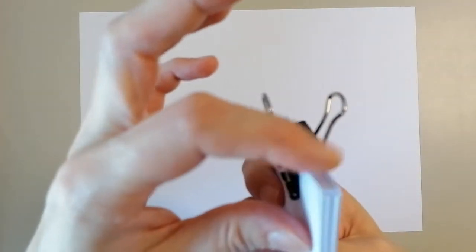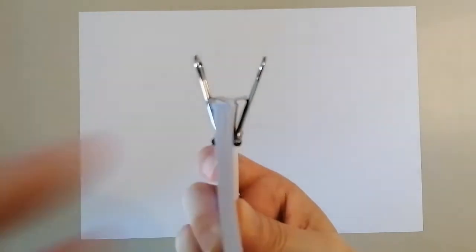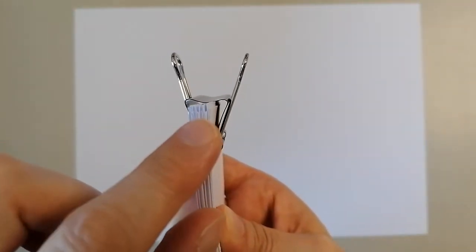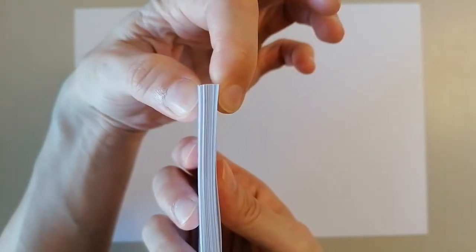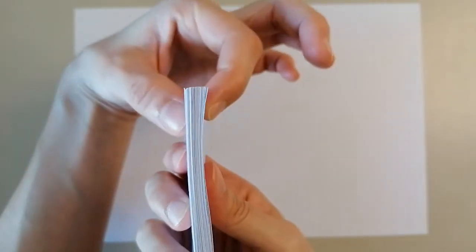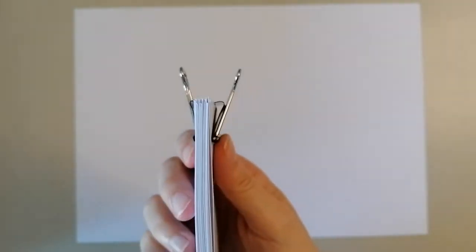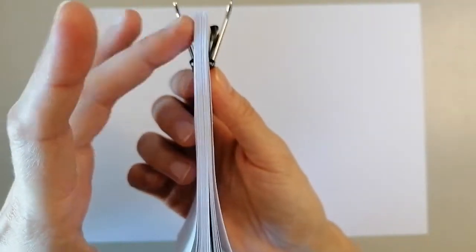And here, it doesn't matter if this part is not perfect. As you can see, there are differences. I don't know if the camera is getting it. Yeah, differences here, I don't care. The thing is that here they are at the same level, okay? So the most important thing is to have the same level here and not here. So don't worry about small differences between the different sheets.